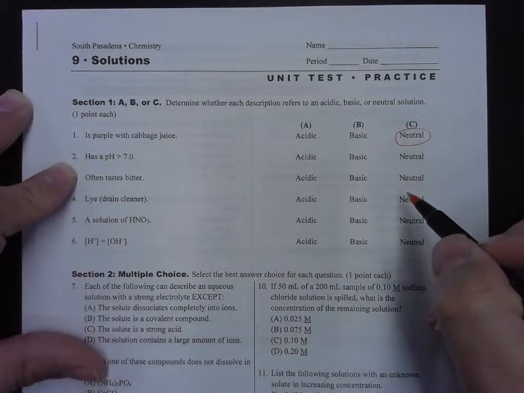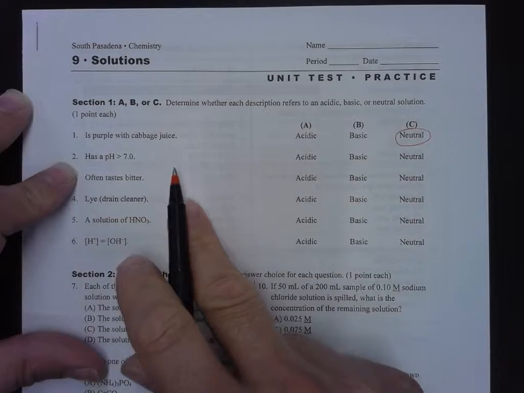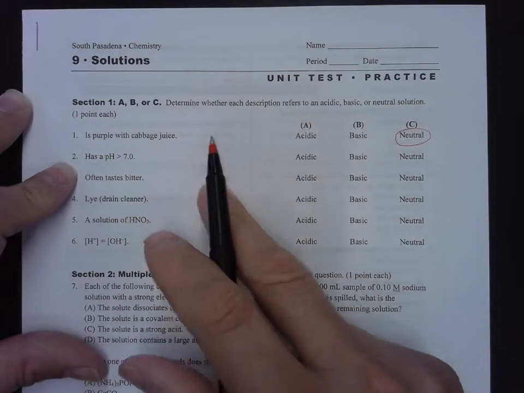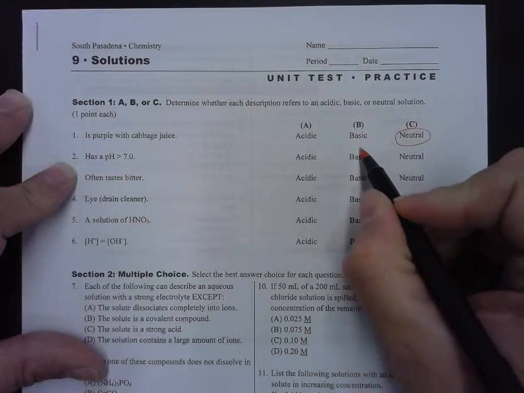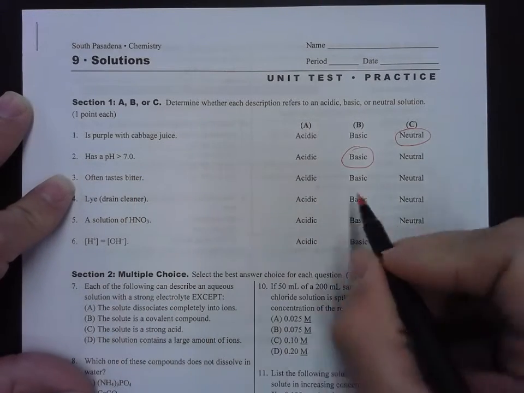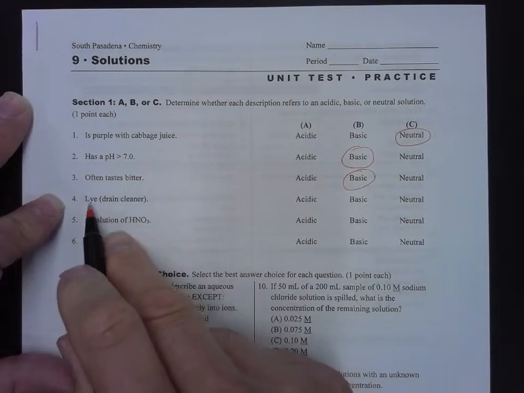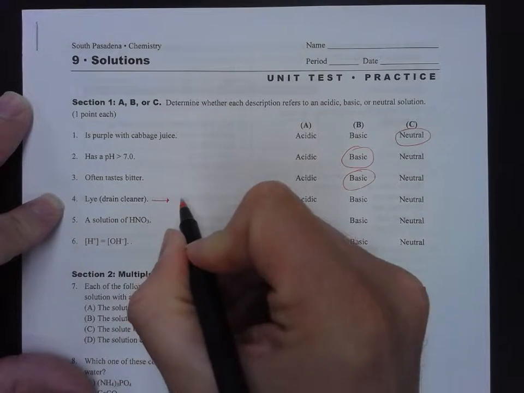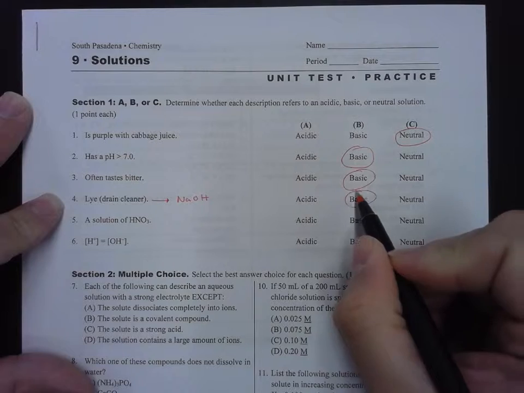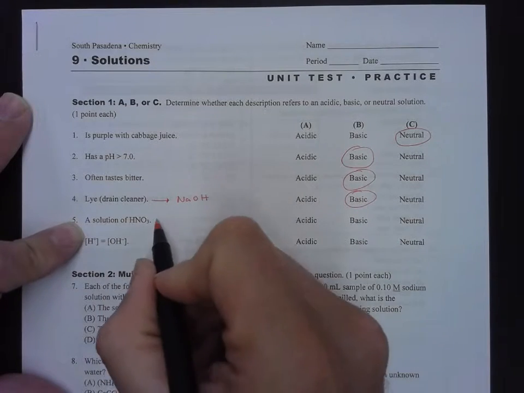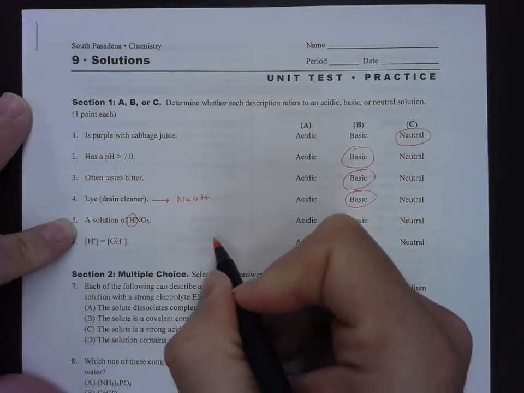Remember, the pH scale goes from 1 to 14. Anything above 7, so 7.01, is going to be basic. Often tastes bitter, basic. Lye, drain cleaner, sodium hydroxide, NaOH, is basic. A solution of HNO3, well, H right there means it's an acid.